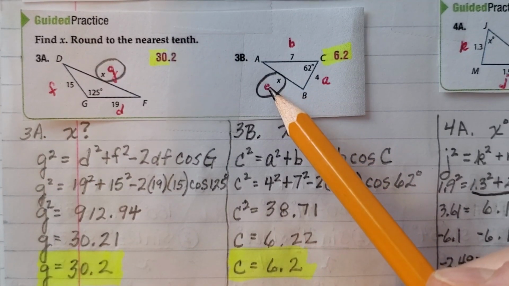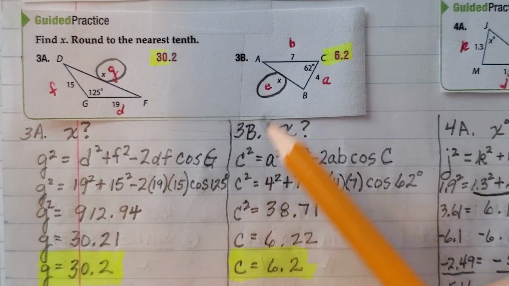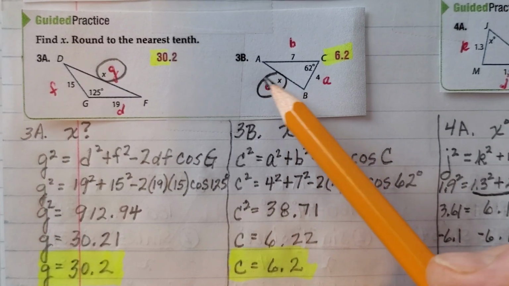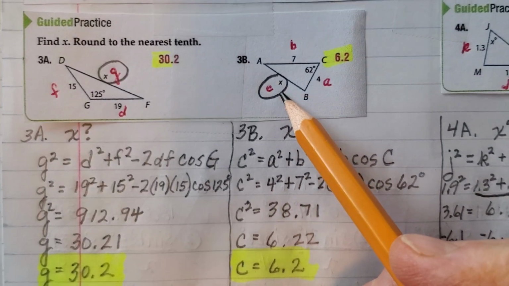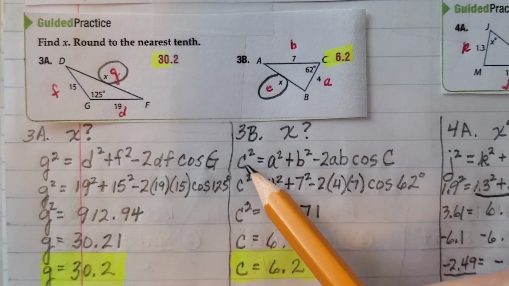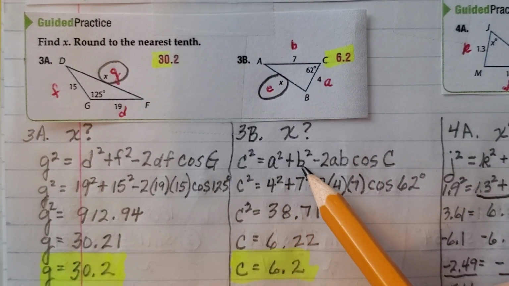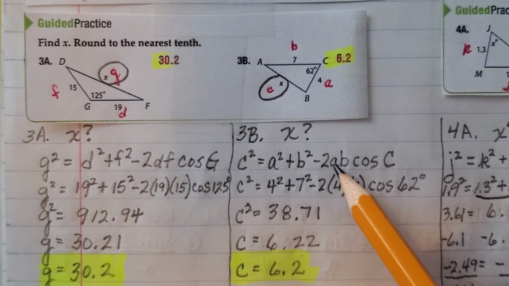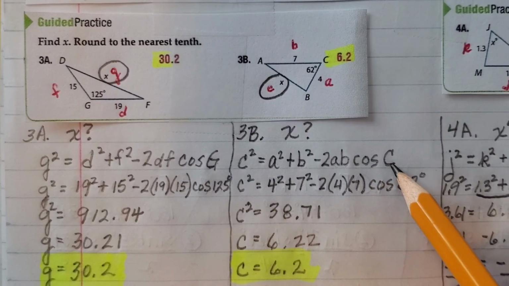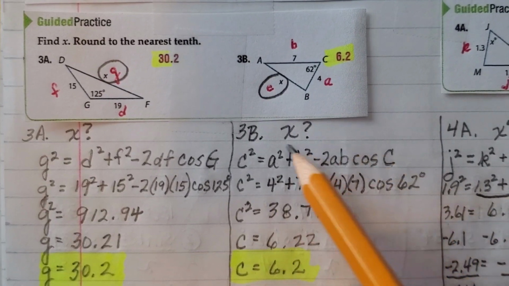X is c, so you're going to start out with c squared. That's how you start out. That's what you figure out what you start out with, is what are you trying to find. So c squared equals a squared plus b squared minus 2ab. Remember, the a and the b go here. Cosine of big C, that is called the law of cosines.